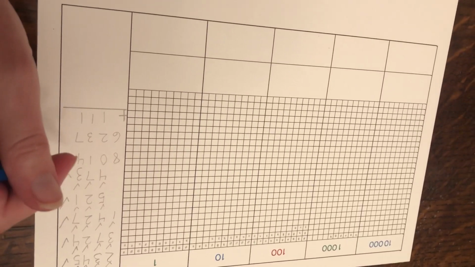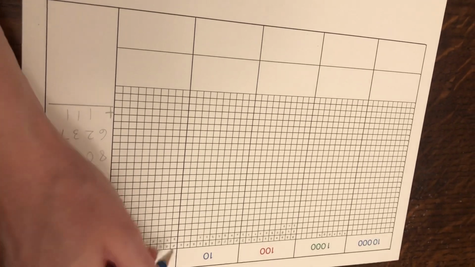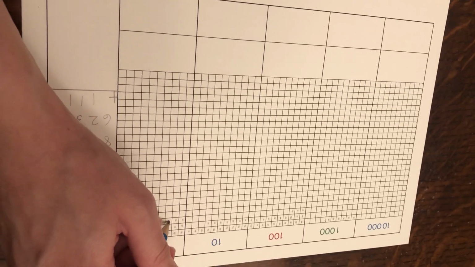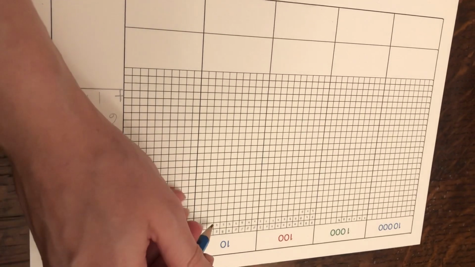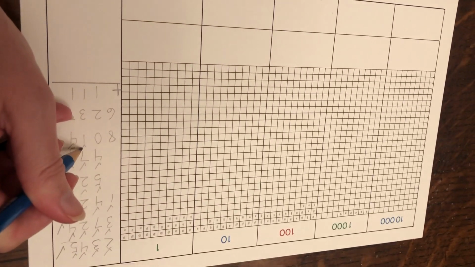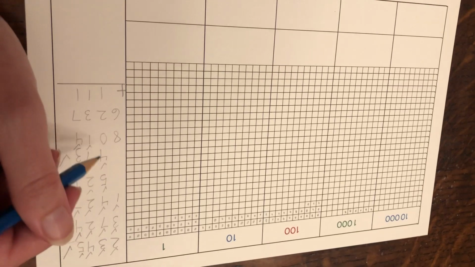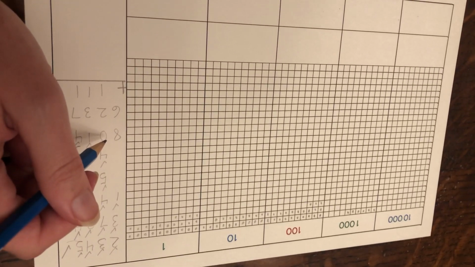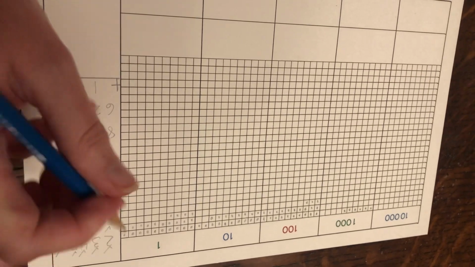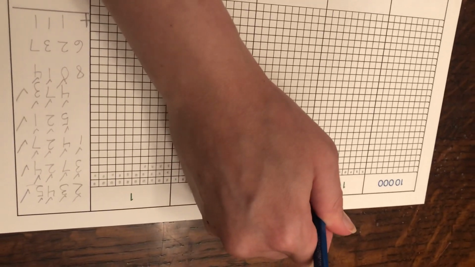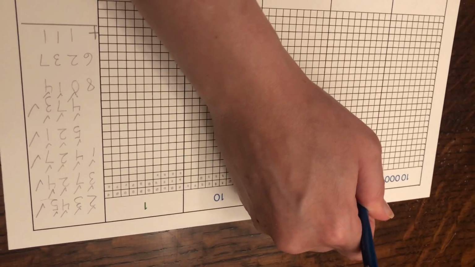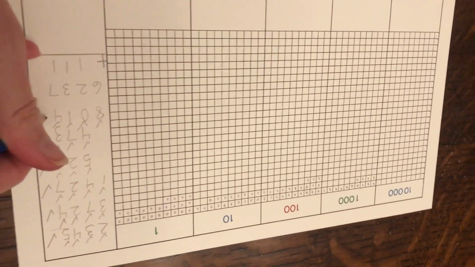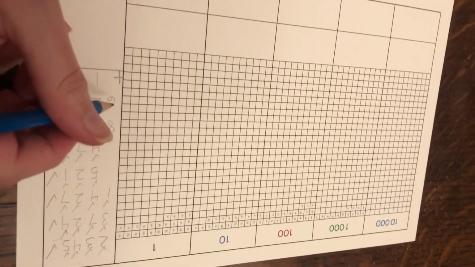8,014. Okay, how many units do I have? 4. 1 unit, 2 units, 3 units, 4 units. How many tens do I have? 1. How many hundreds do I have? None. So do I get to record anything for the hundreds? No, I don't. I can still check it off though. And how many thousands? 8. 1,000, 2,000, 3,000, 4,000, 5,000, 6,000, 7,000, 8,000. I can check off that whole number now. Let's read our next number.